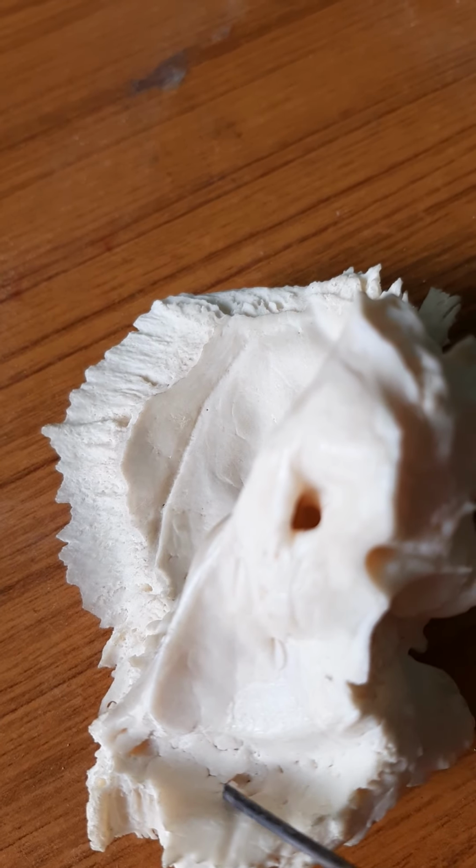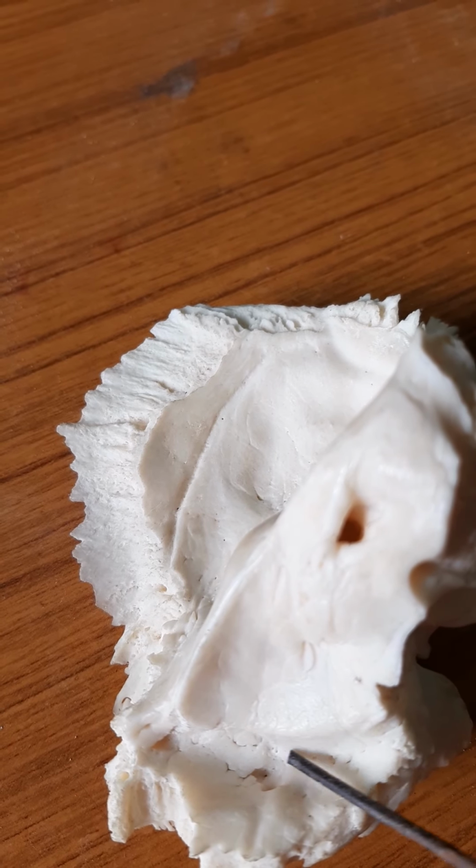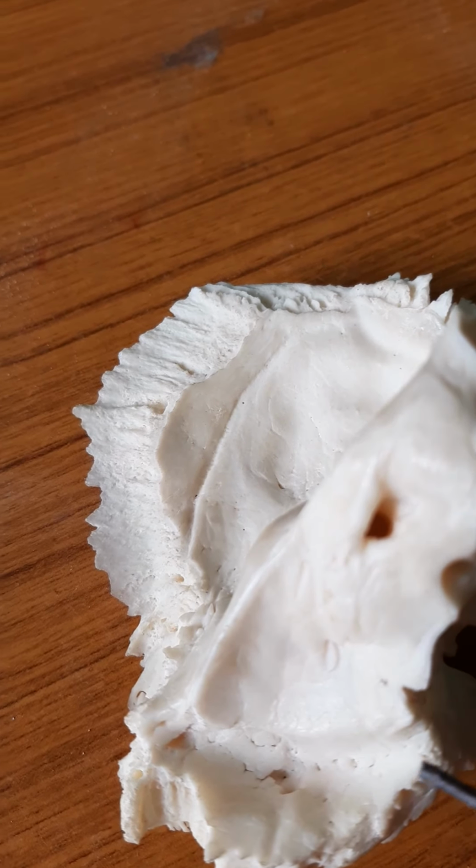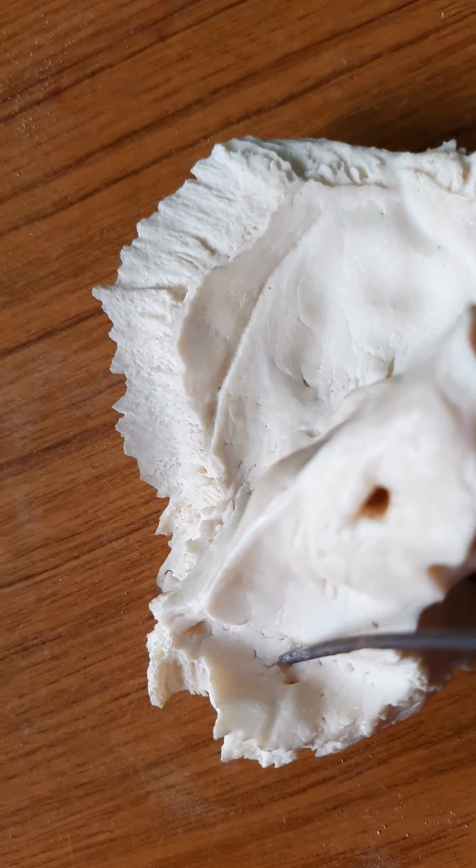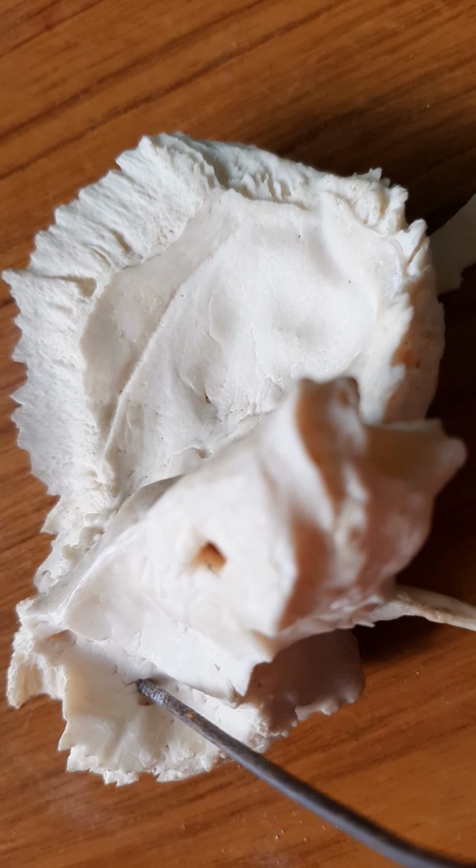This sulcus is for the lodgement of sigmoid sinus, so this is the sigmoid sulcus. And in the mastoid part we can also get a foramen. This is mastoid foramen.